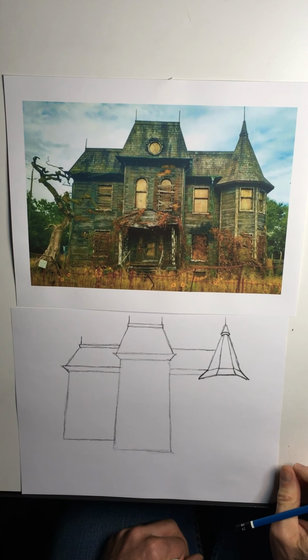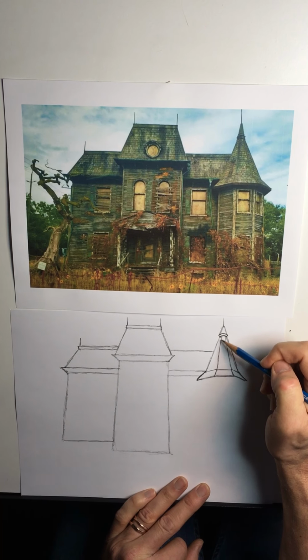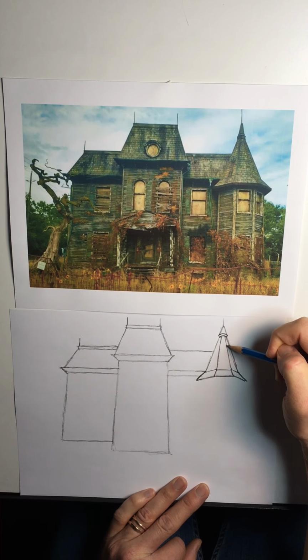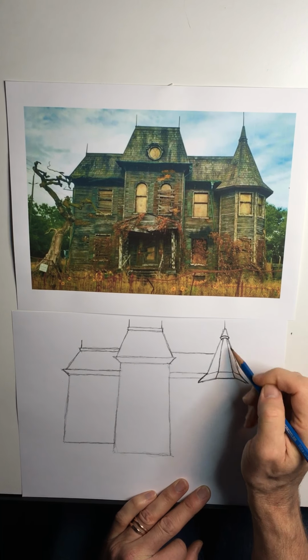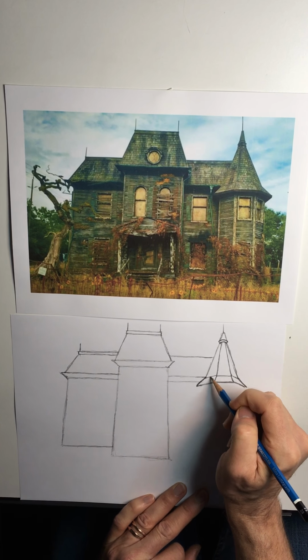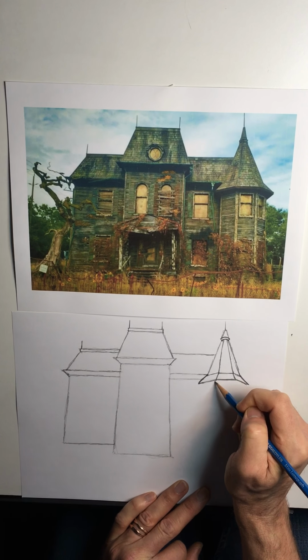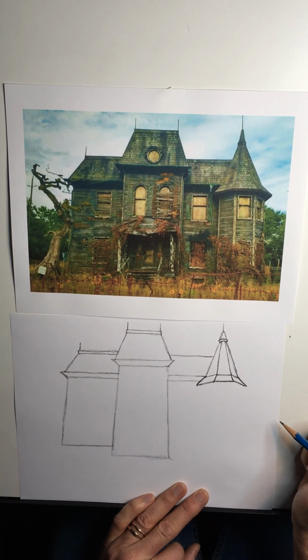Whew, lots of lines here, right? What did I do? One coming down like this, another one like this, almost like an umbrella. Then we brought the lines, connected them like this, and brought them out a little more.